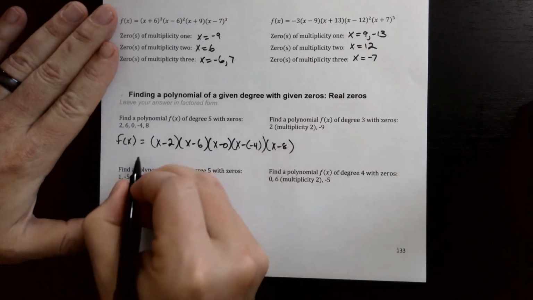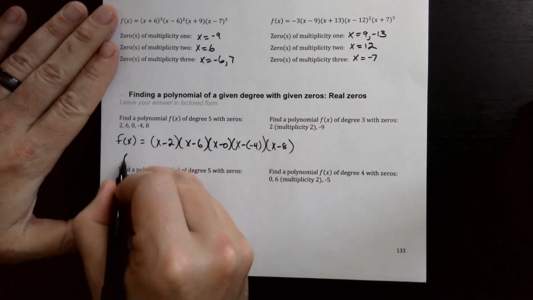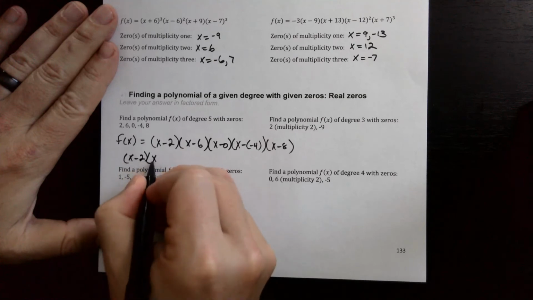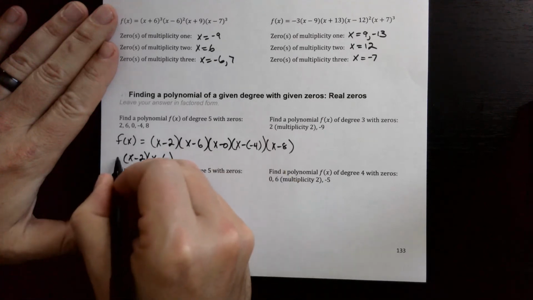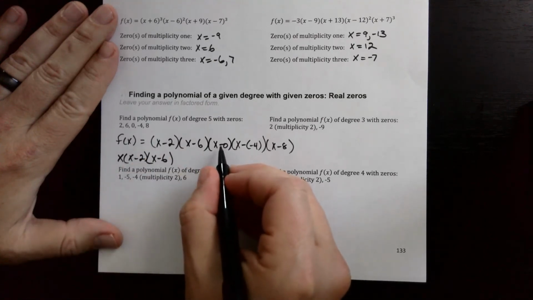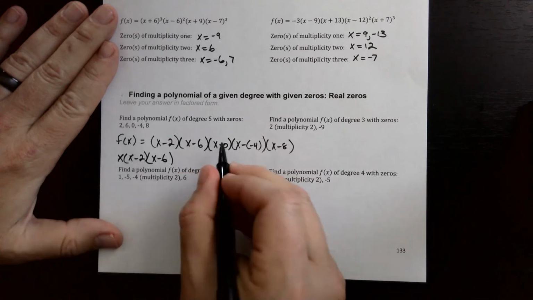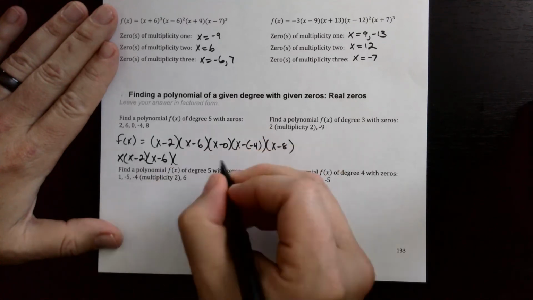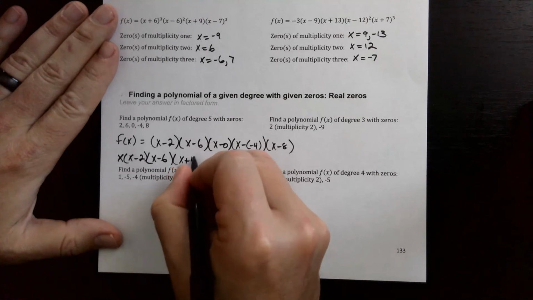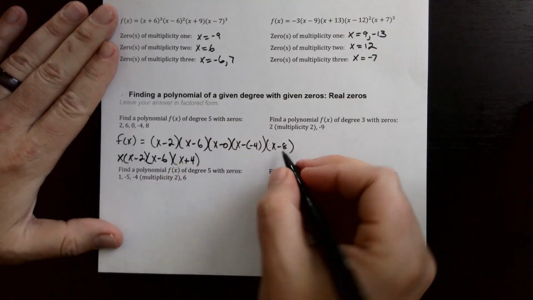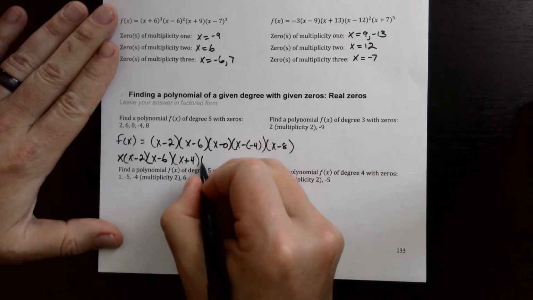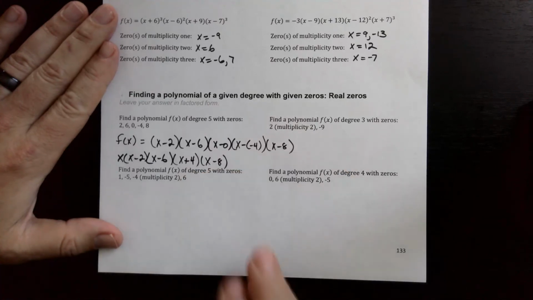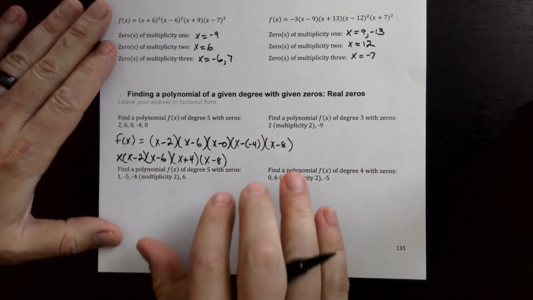Okay, so let's clean that up. So that gives us x minus 2, x minus 6. We'll put the x out front. Instead of writing an x minus 0, we'll just stick an x out front. It means the same thing. This one turns into x plus 4. And this one is still an x minus 8. Okay, so that's my function.